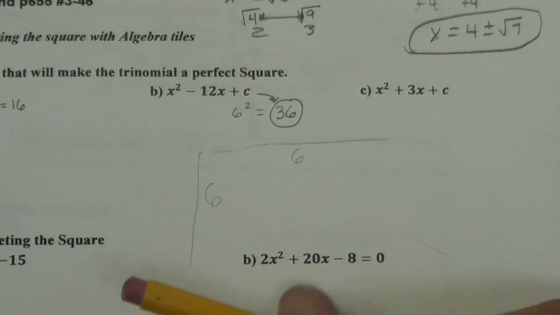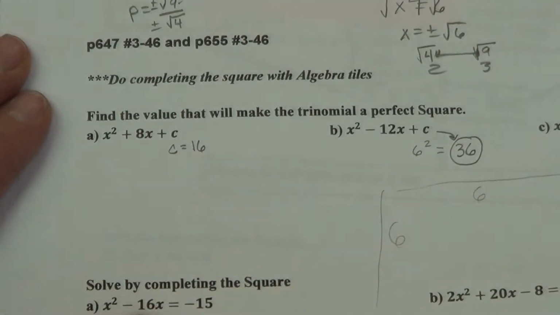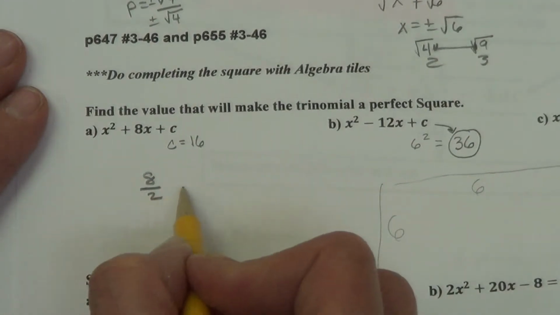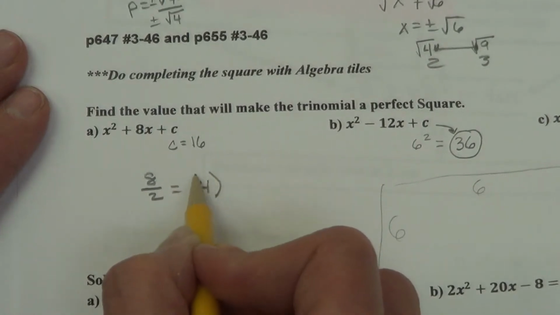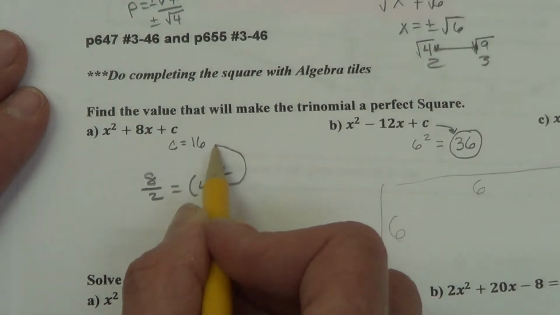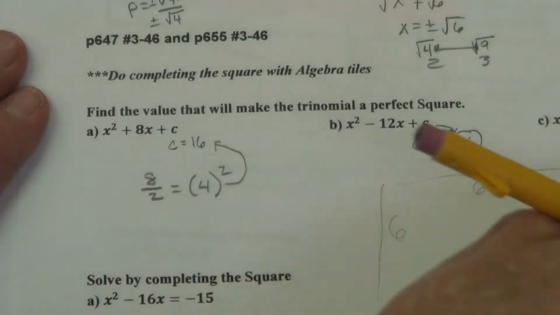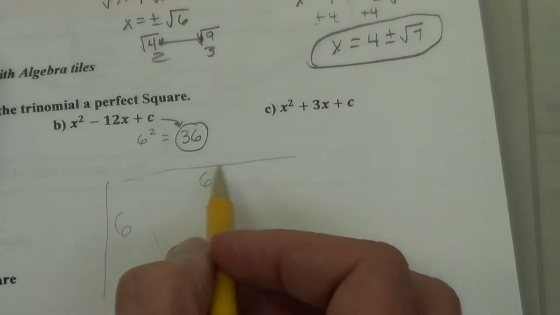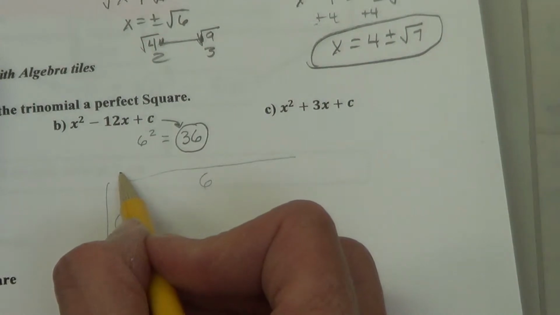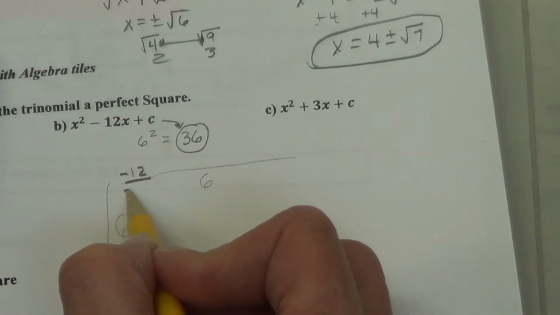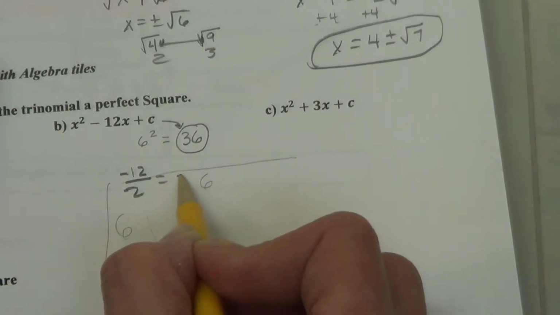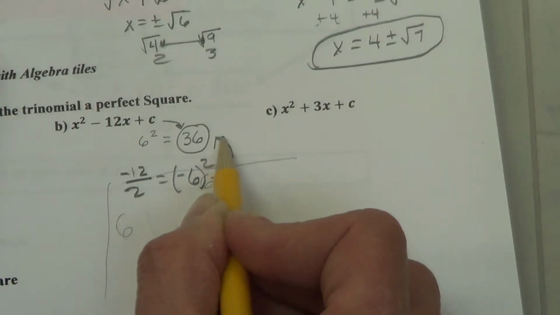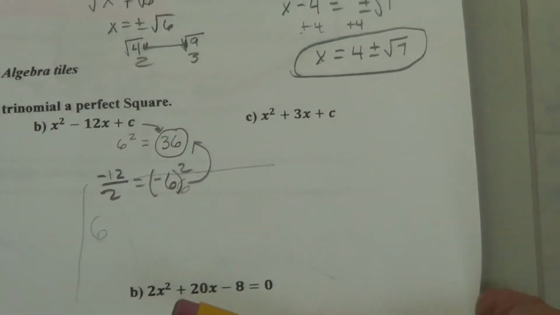Well, if we look back at the pattern, remember math is always relationships and patterns. We took the 8 x's, we divided by 2, we got 4, and then we squared that, made a square out of that, 4 by 4 to get the 16. So here, even though we ran short on tiles, you were still able to reason it, and you took half of 12. That was negative 6. You squared that, made a square out of it, and that became 36. Didn't matter that it was negative or not.